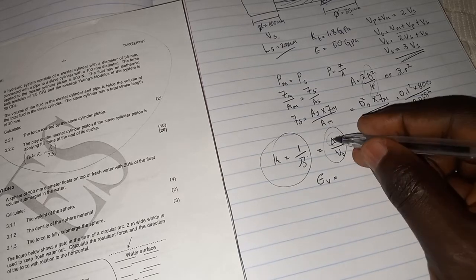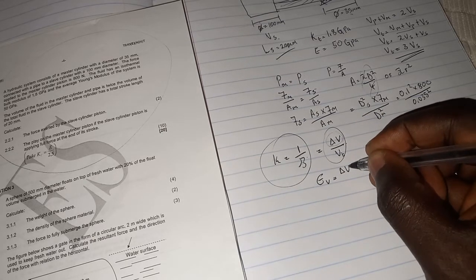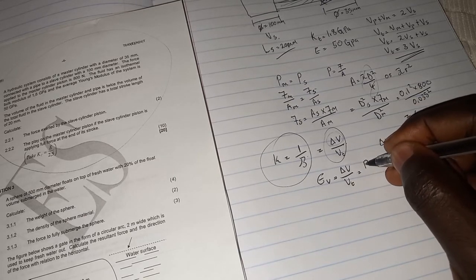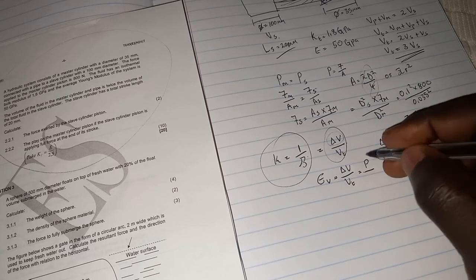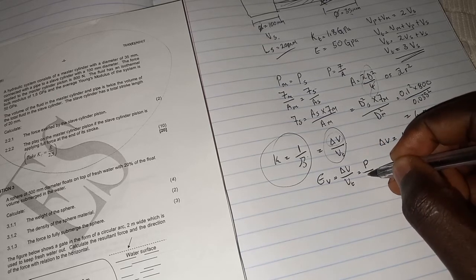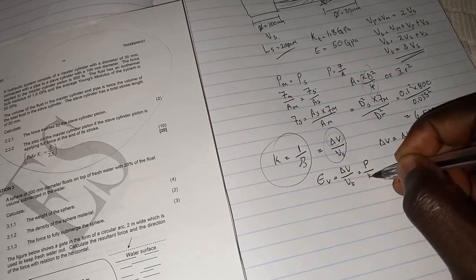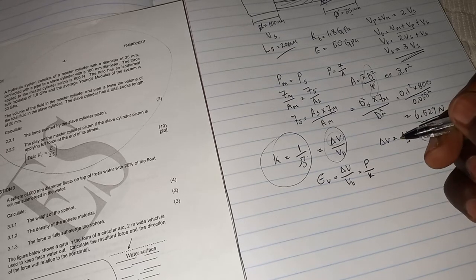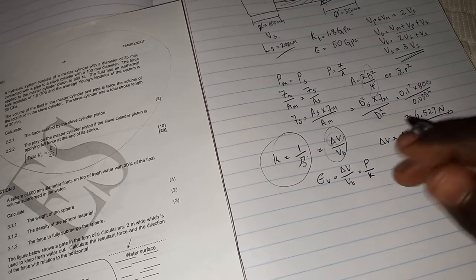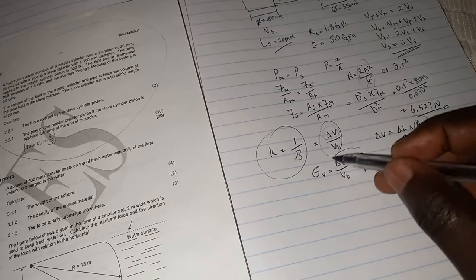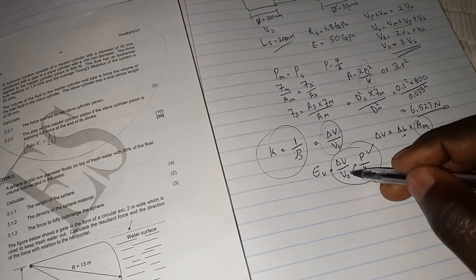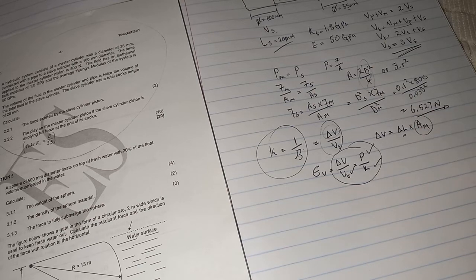So the volumetric strain is calculated by the change in volume over the total volume, or it can also be calculated by the pressure over K, which is our bulk modulus. So now we need to get the pressure, the total volume, and then we need to get this K.